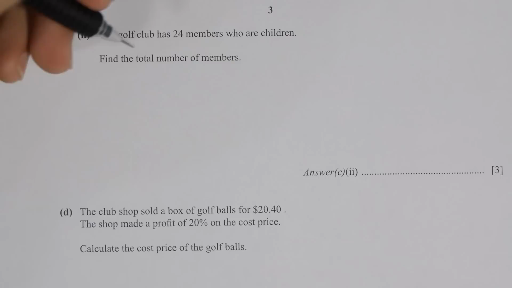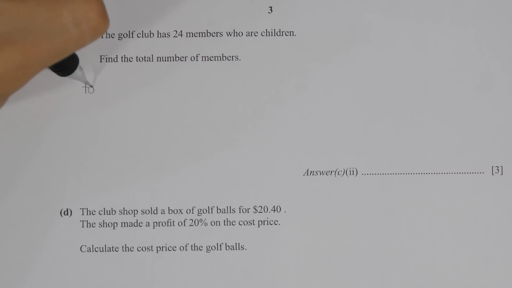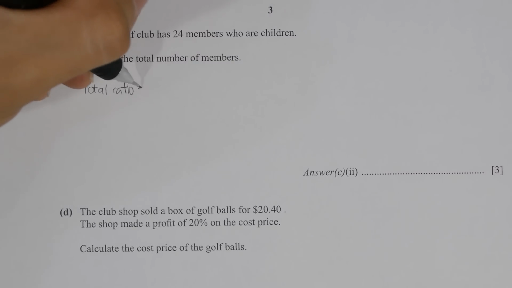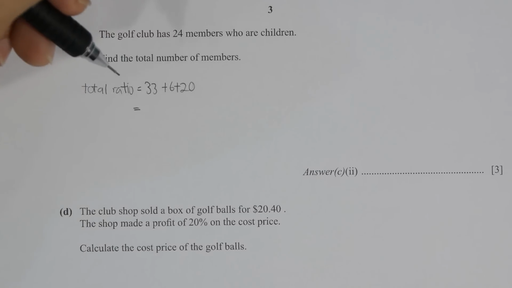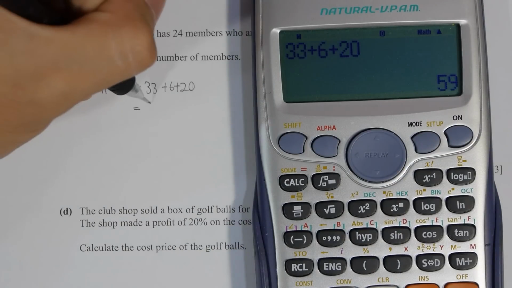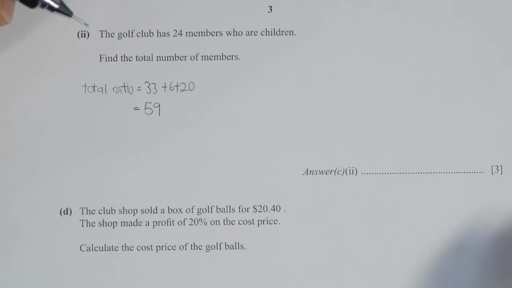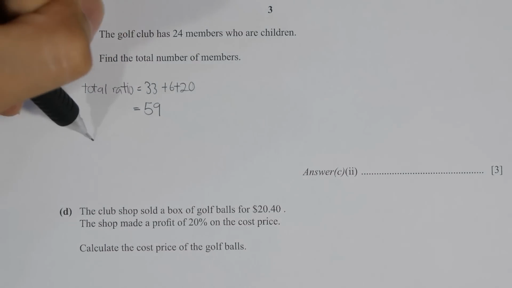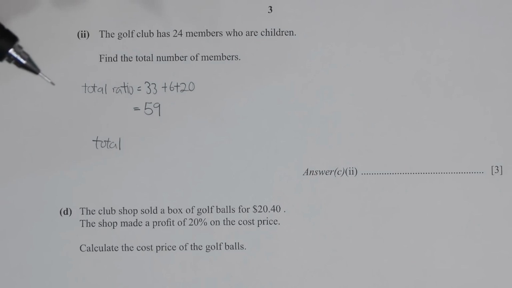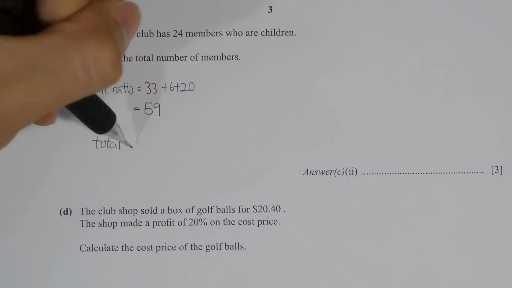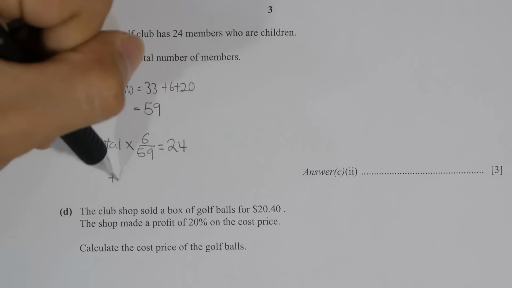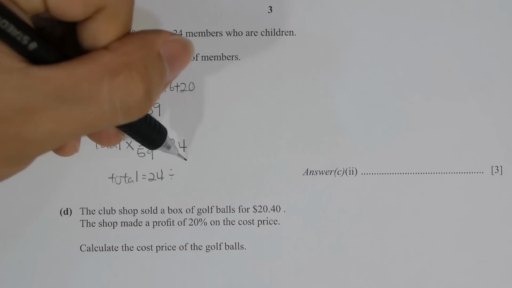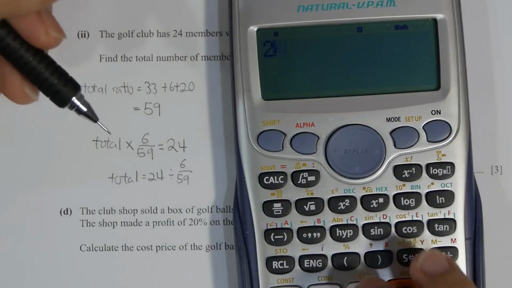Question C, part 2. The golf club has 24 members who are children. The total ratio here will actually be 59. Find the total number of members. Total times 6 over 59 equals 24. This 6 represents the number of children. Divide it, then you will get the total members as 236.